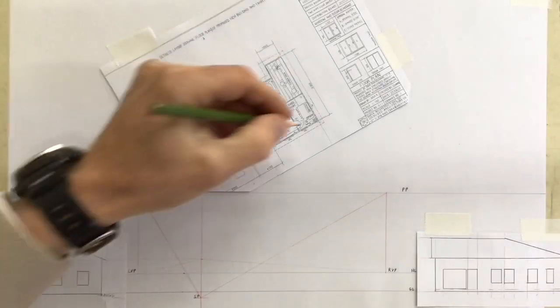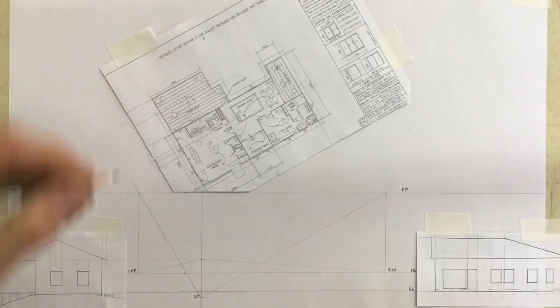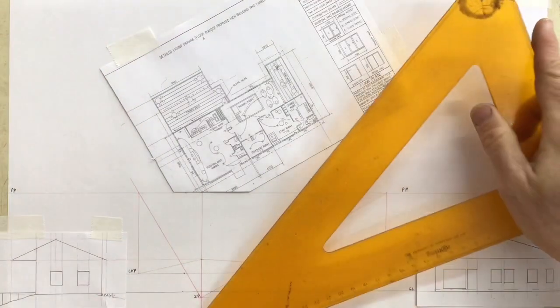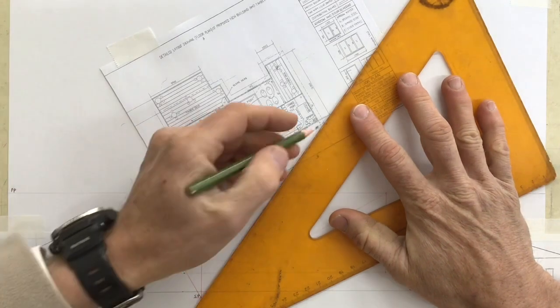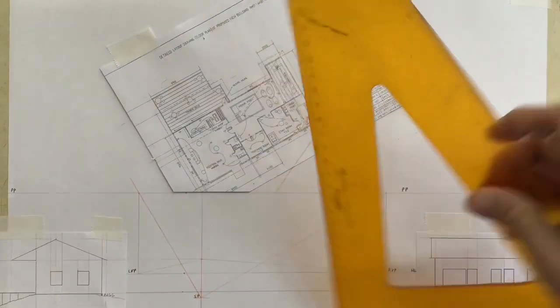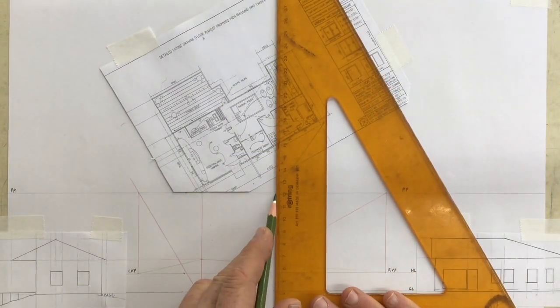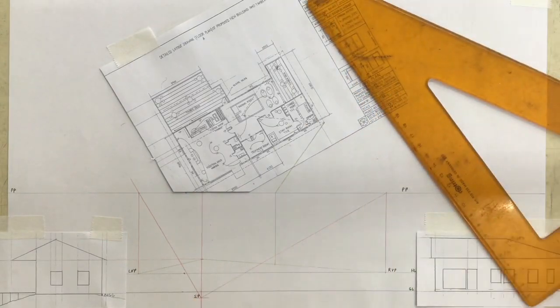Okay, can I find the corners of the roof? There's a corner over there and there's a corner over there. So let's find those two. How do I do that? I take that down to the stationary point over there, down to the picture plane, and I drop that down onto that line going off to RVP.